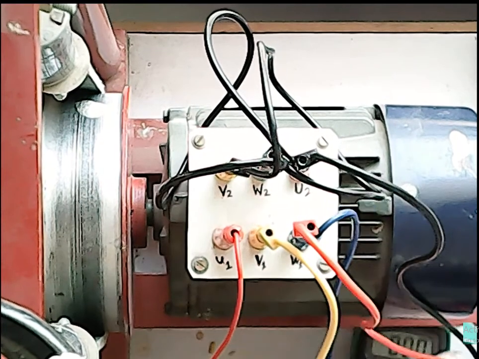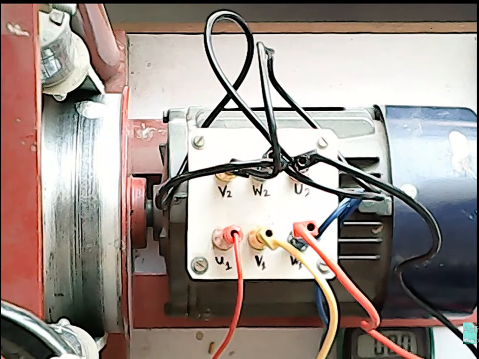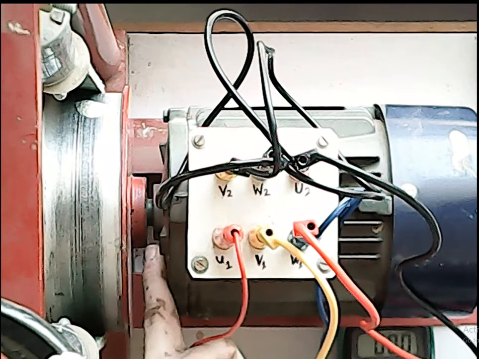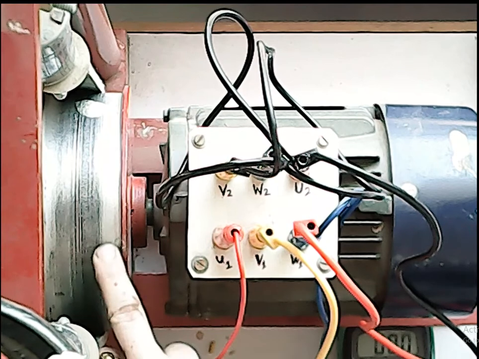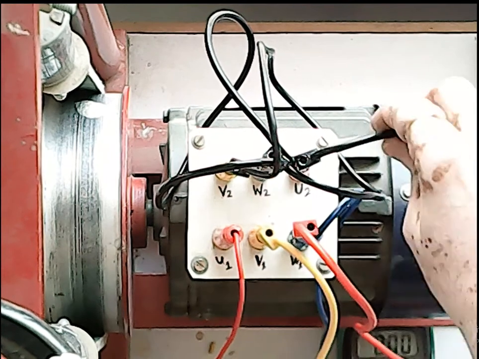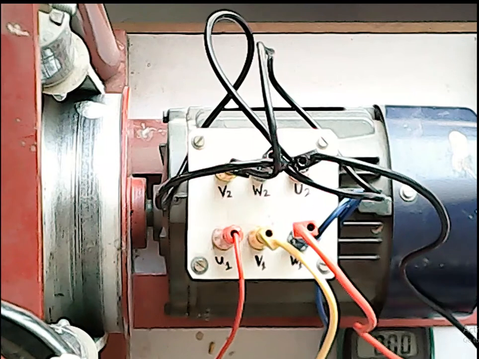Alright. So now we will put the motor on. You can see this is a brake drum arrangement and that's where you can see the shaft of the motor. When the motor starts, this particular brake drum arrangement will start rotating. At the same time you will find a humming sound that itself says that the motor has started.